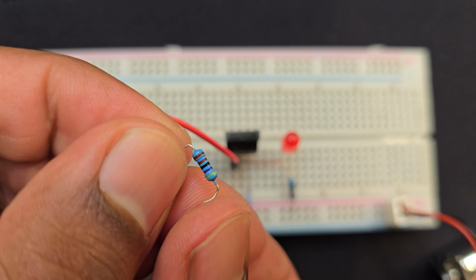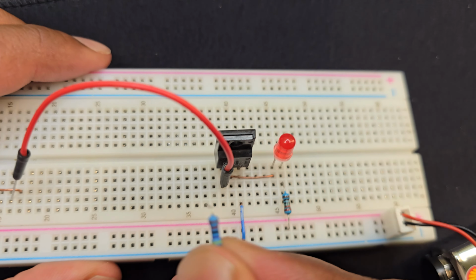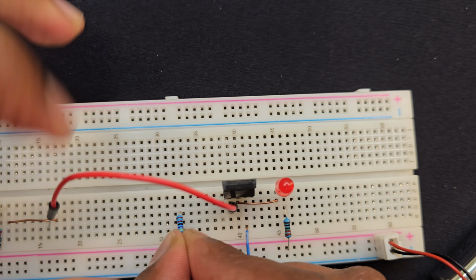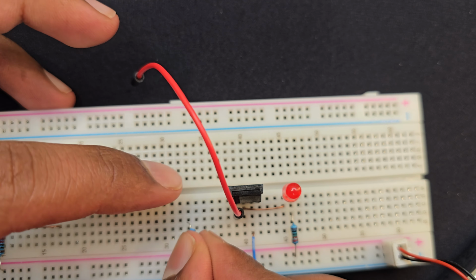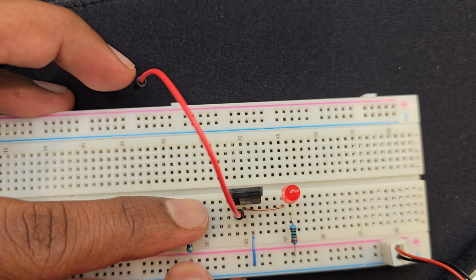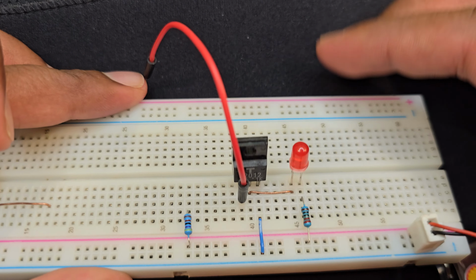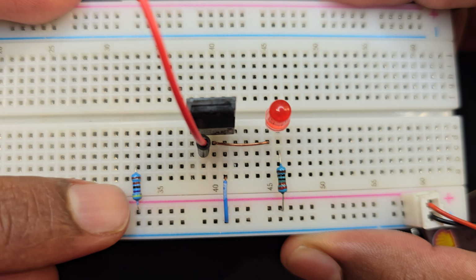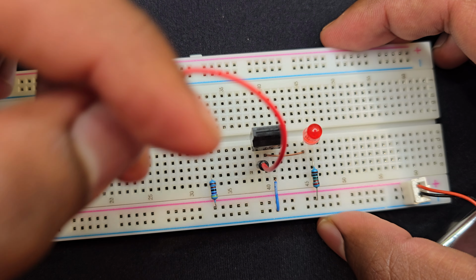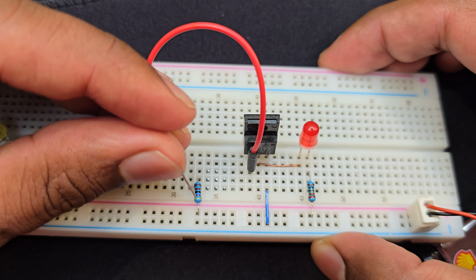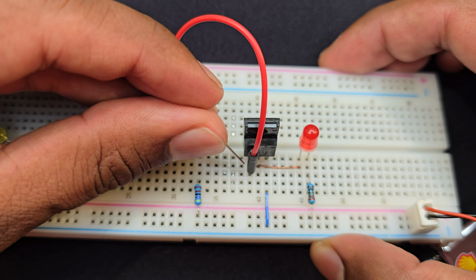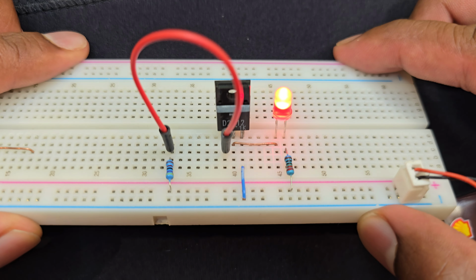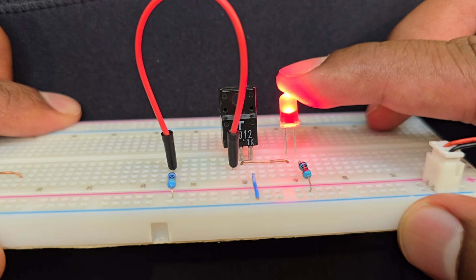So I'm using this 4.7K resistor to connect that to the base. So what I did, I connected this 4.7K to the positive side of the battery. So this resistor helped me to send a very small current to the base. Let's connect and see what happens. Now our transistor switched on and our LED turned on.